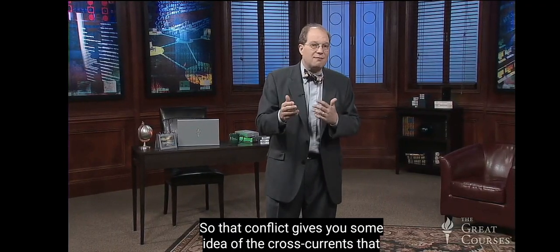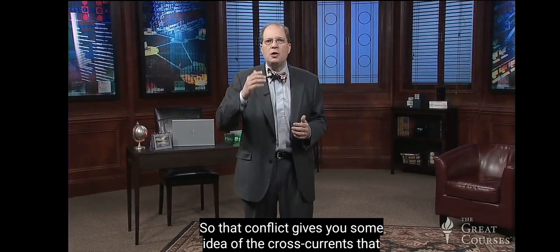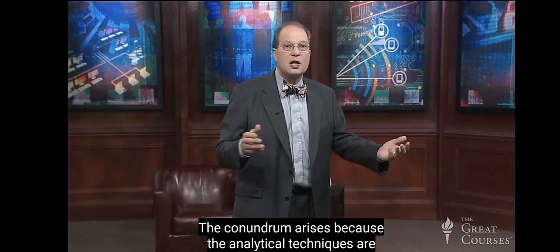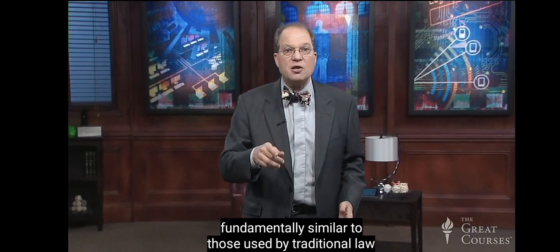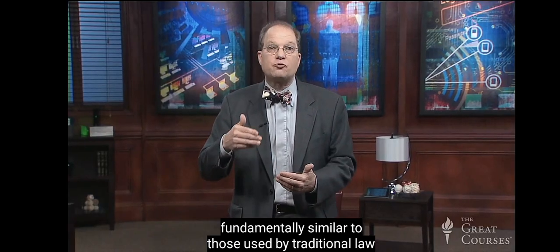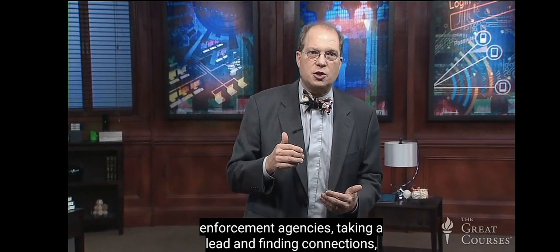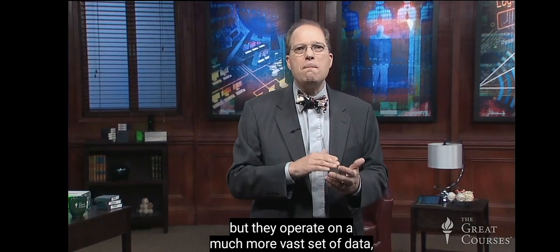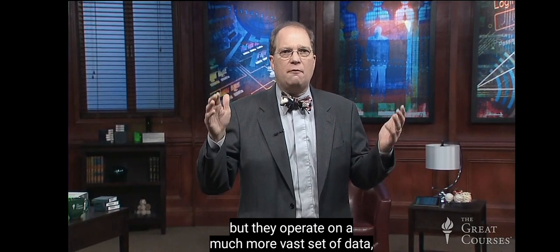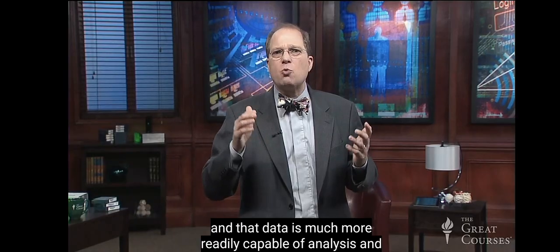The conundrum arises because the analytical techniques are fundamentally similar to those used by traditional law enforcement agencies, taking a lead and finding connections, but they operate on a much more vast set of data, and that data is much more readily capable of analysis and manipulation. As a result, the differences in degree tend to become differences in kind.